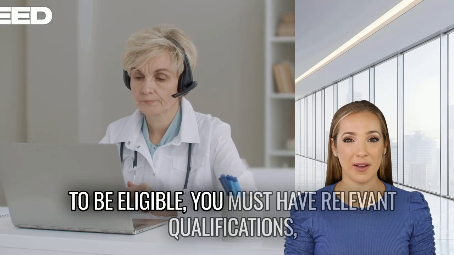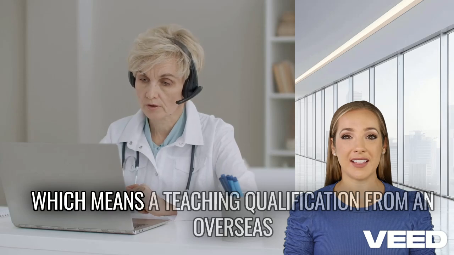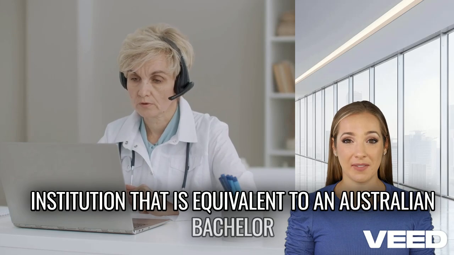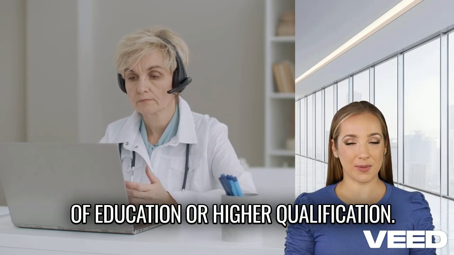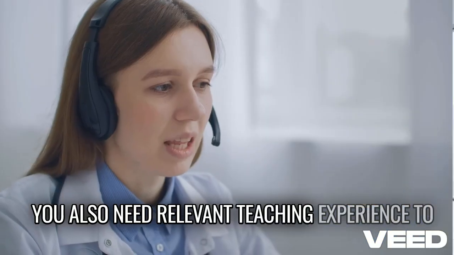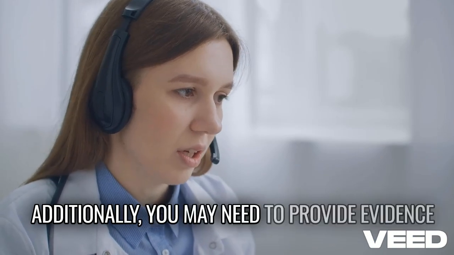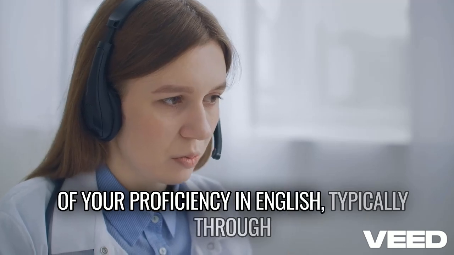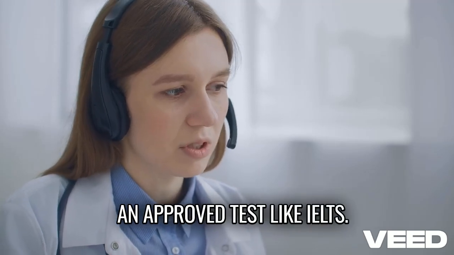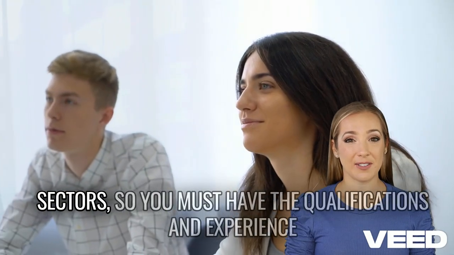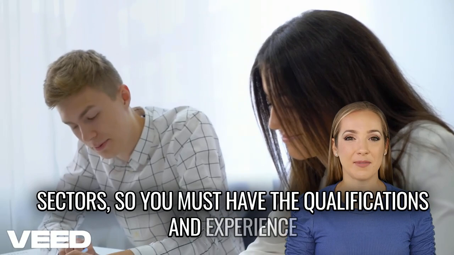Next, determine eligibility for the AITSL skills assessment. To be eligible, you must have relevant qualifications, which means a teaching qualification from an overseas institution that is equivalent to an Australian Bachelor of Education or higher qualification. You also need relevant teaching experience to demonstrate your competence as a teacher. Additionally, you may need to provide evidence of your proficiency in English, typically through an approved test like IELTS, PTE Academic, or TOEFL. AITSL assesses teachers in both primary and secondary education sectors, so you must have the qualifications and experience in the area you wish to teach.